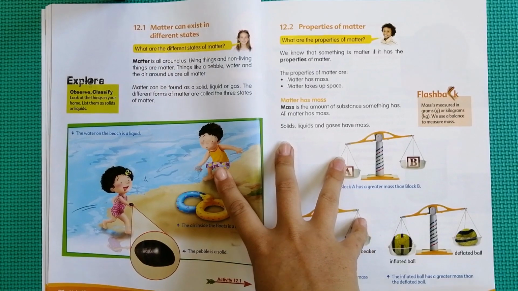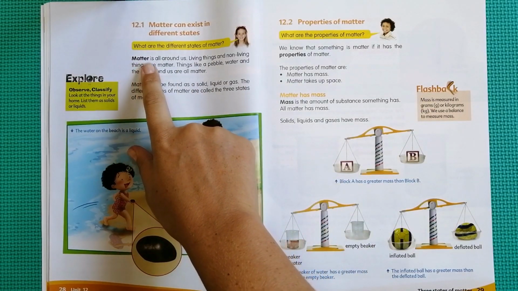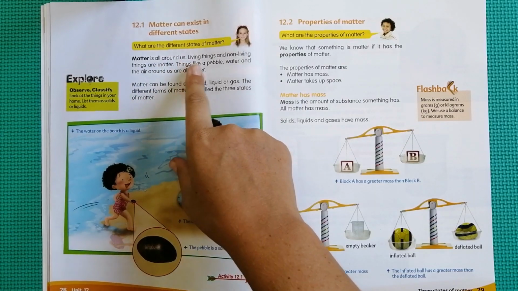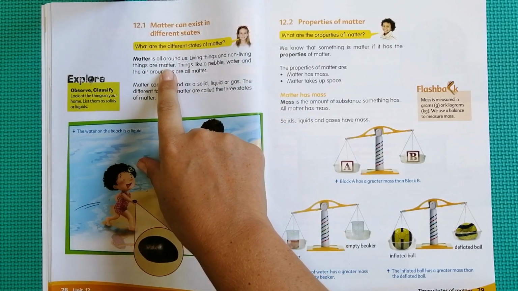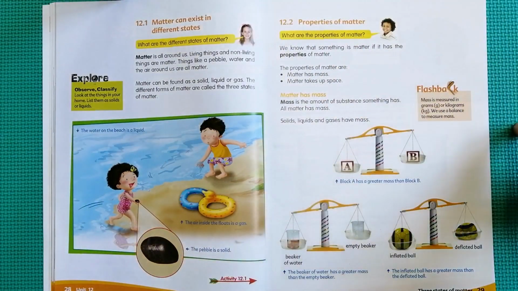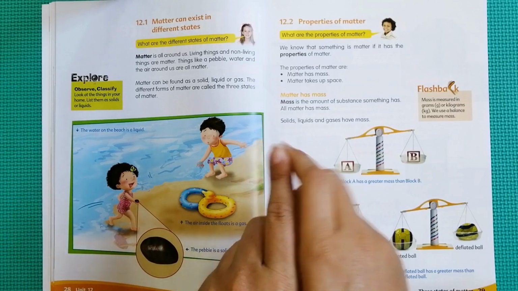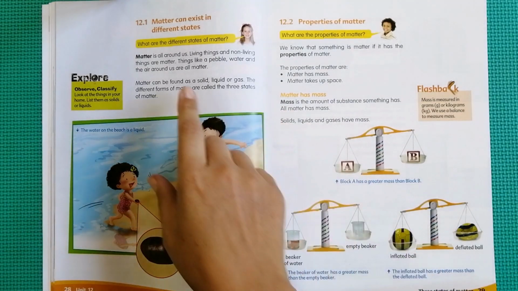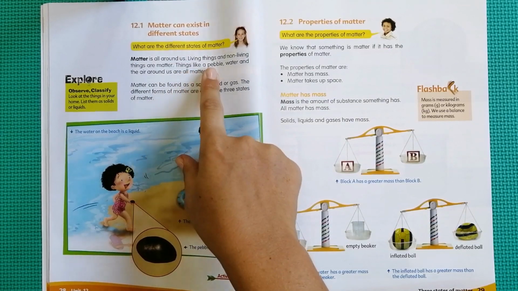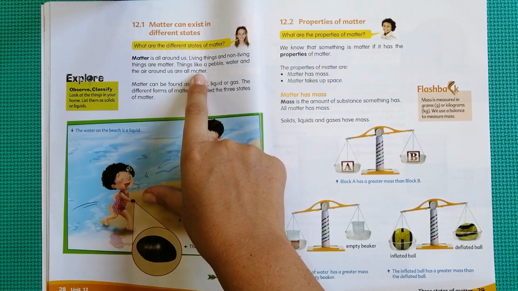Now this carries on explaining what I've just shown you on the whiteboard. It says that matter is all around us. Living things and non-living things are matter. This mat is matter, this book is matter, you are matter. My plants in my classroom are matter. Things like a pebble, water, and the air around us are all matter.